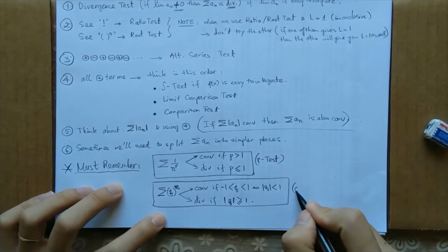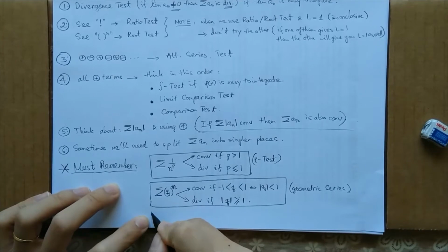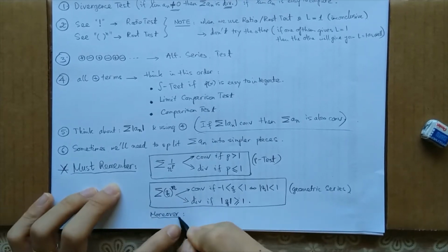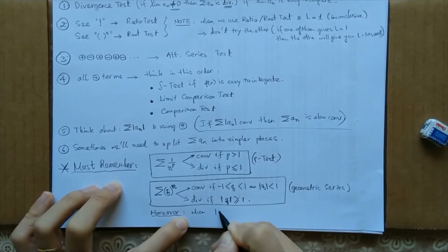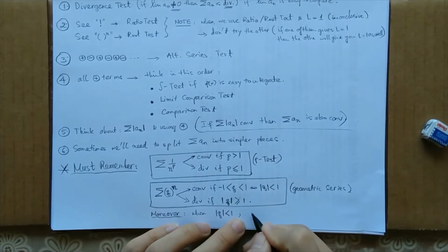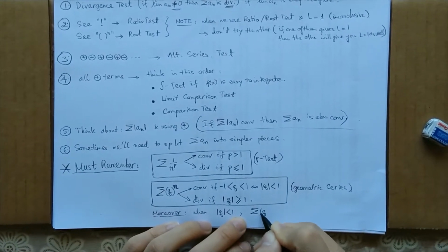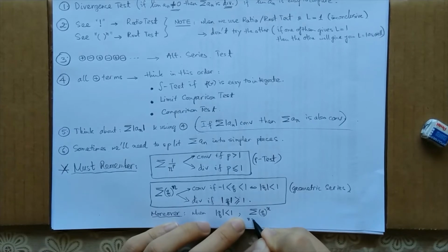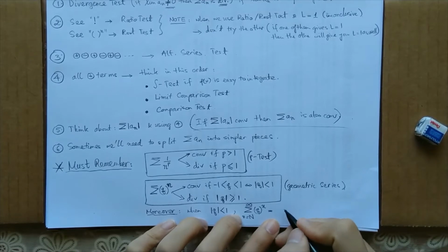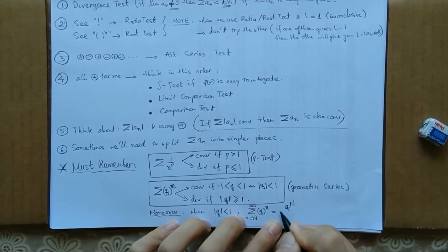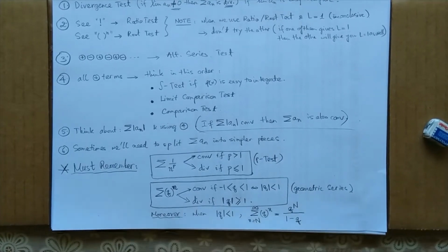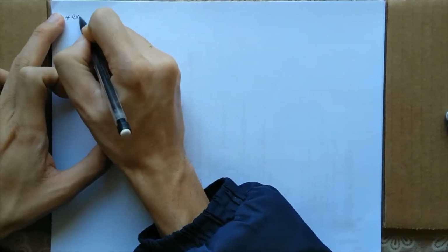Now, in the case of convergence, this one is called the geometric series. Moreover, when the size of q is less than 1, sigma of q to the n, with n starting from some capital N to infinity, is going to be equal to q to the capital N over 1 minus q.